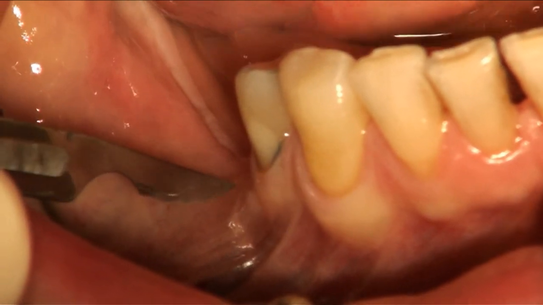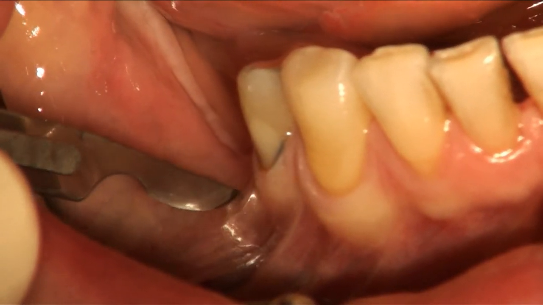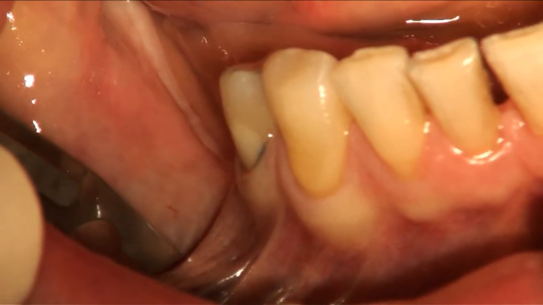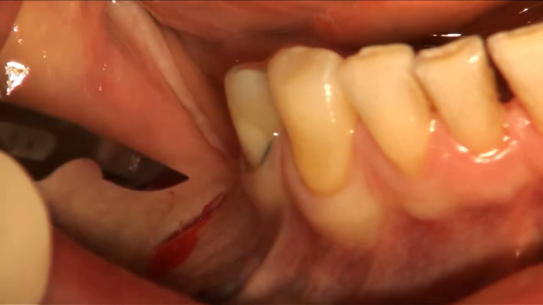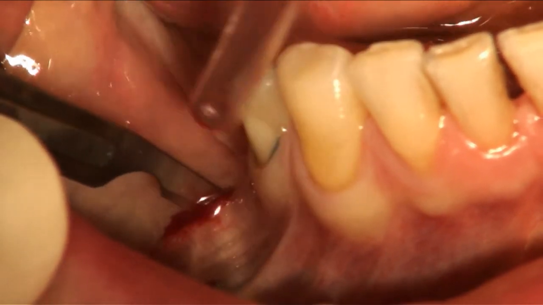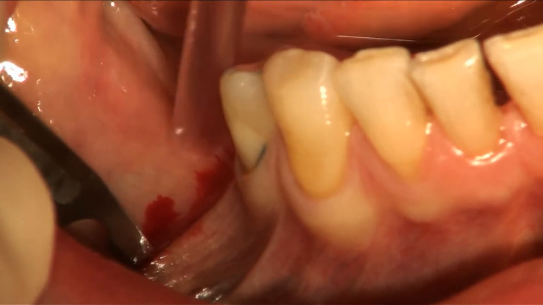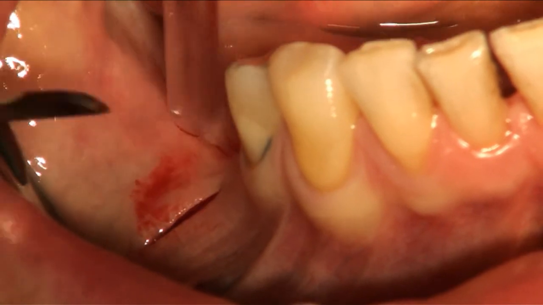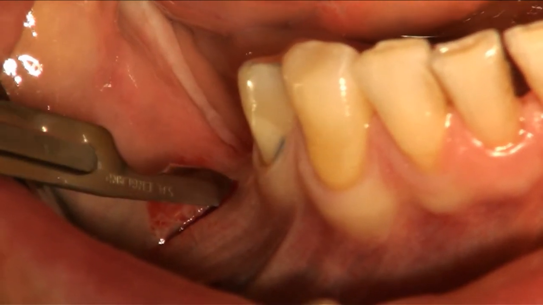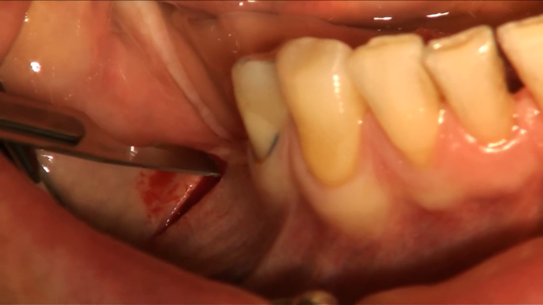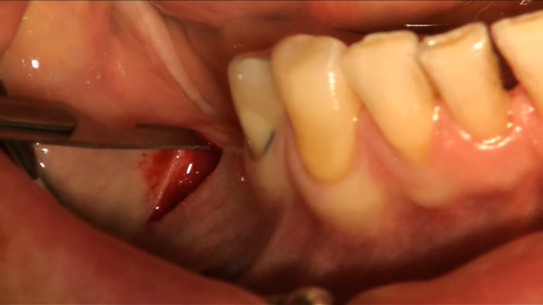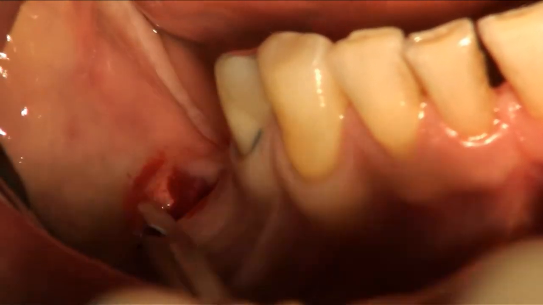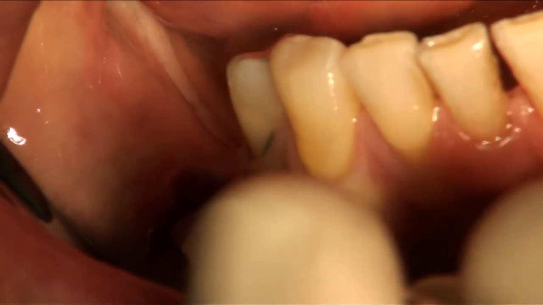we start with a vertical incision in the mucosa. And we do not cut the periosteum. We stay in the connective tissue. We make a little bend to the distal aspect for better access. And then we begin to split the connective tissue.